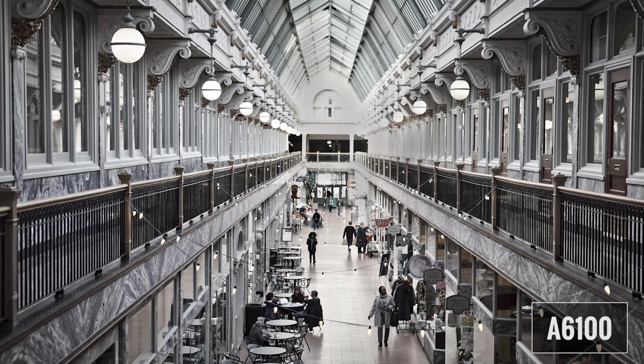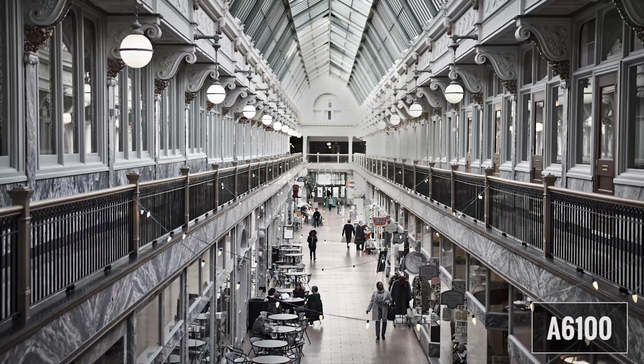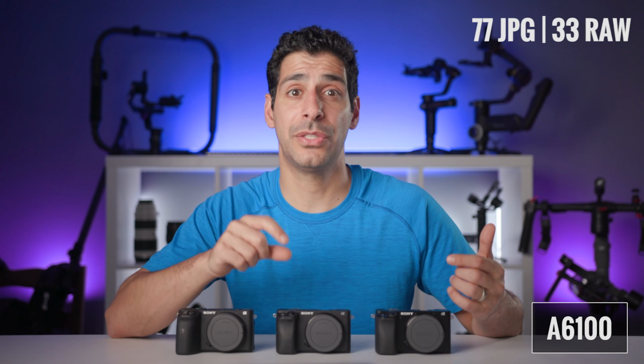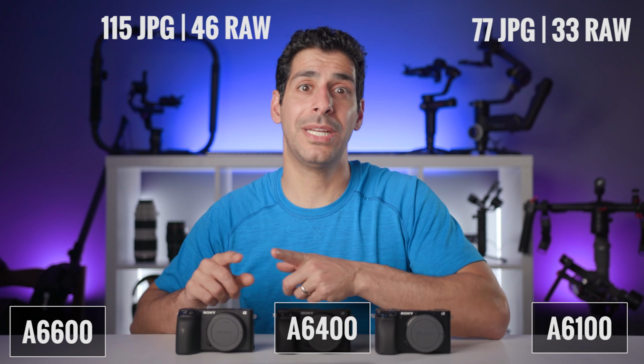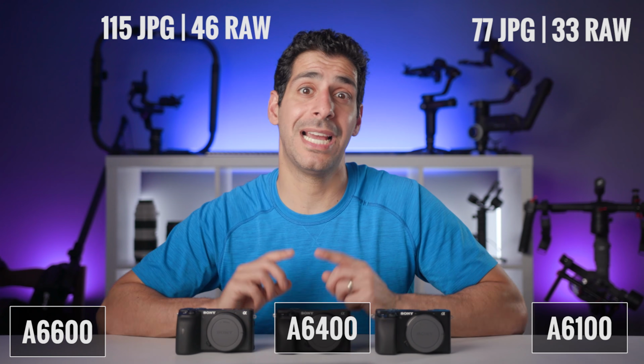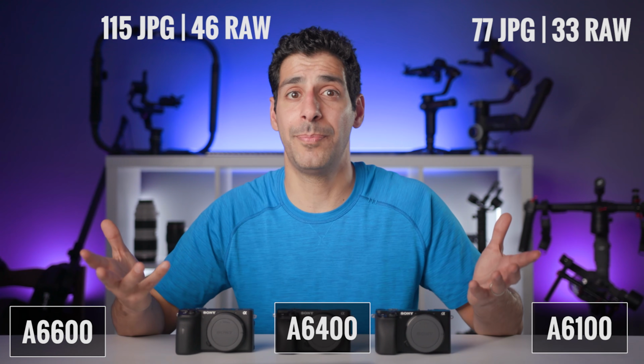When we look at buffer memory, we see that the a6100 is rated for 77 JPEG and 33 RAW files, while the a6400 and a6600 are rated for 115 JPEGs and 46 RAW images, which is a big step up.